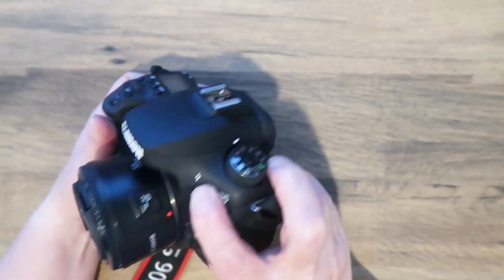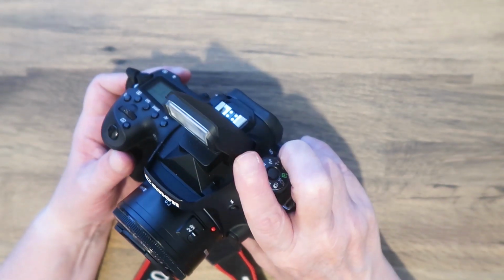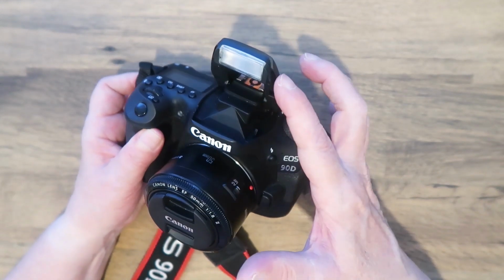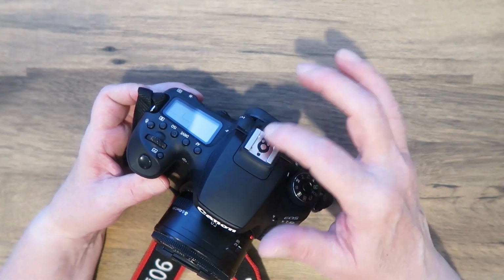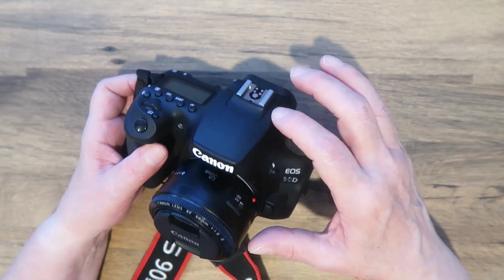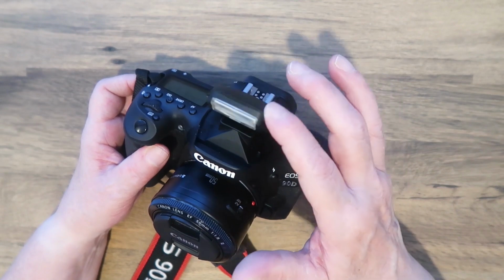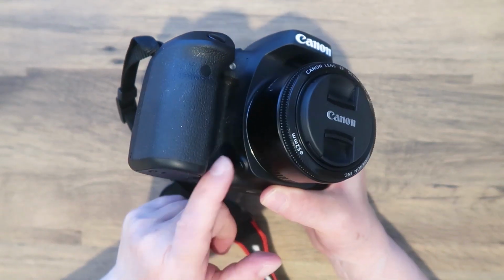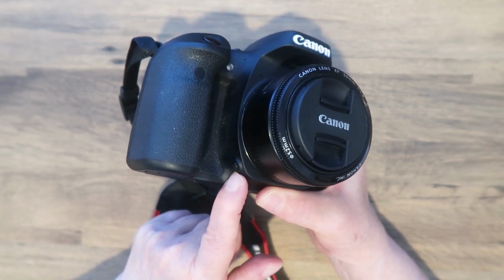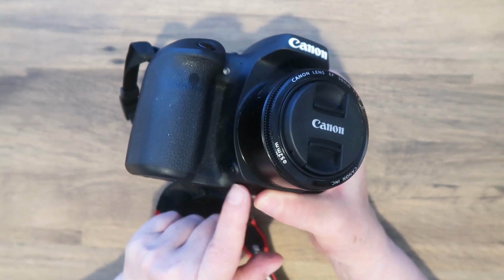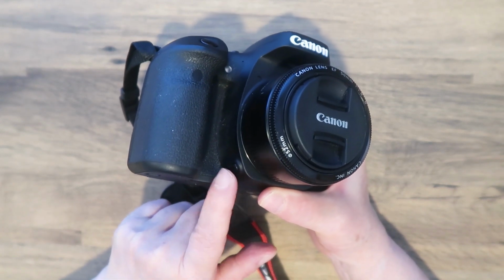And we've got this little tiny button here, that's the flash, so you press that and the flash pops up. You've also got the hot shoe on the top here for speed lights, but I very rarely use this little flash setting. Maybe I should use it more. Right under here you've got the depth of field preview button. Now with the depth of field preview button, it's another button that I don't use enough.